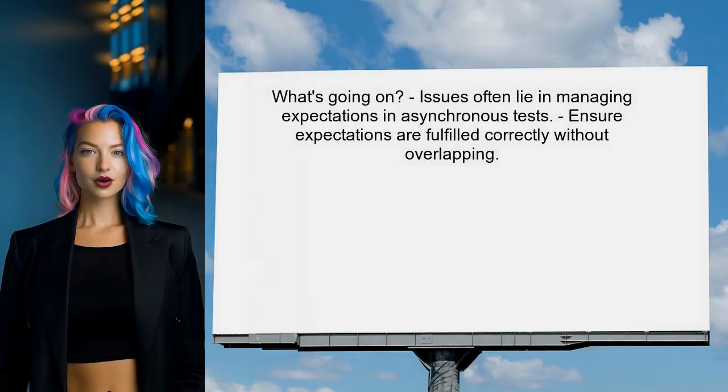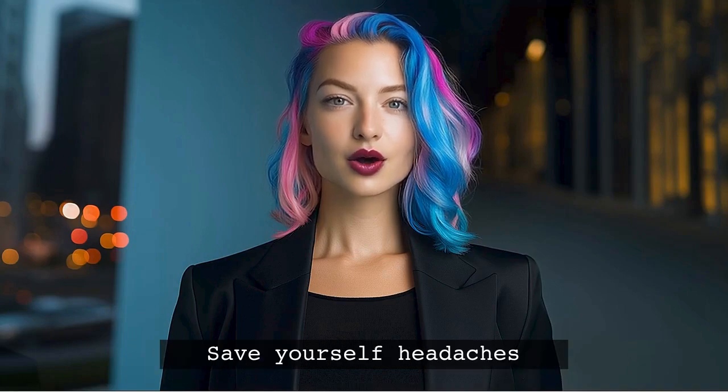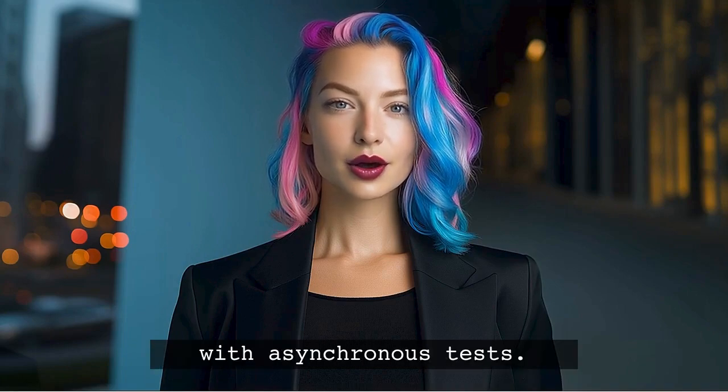So what's going on here? The issue often lies in how expectations are managed in asynchronous tests. When you declare an expectation, you need to ensure that it is fulfilled correctly without overlapping with other tests. Let's break this down. And don't go anywhere. I'll share some key insights at the end that could save you a lot of headaches when dealing with asynchronous tests.